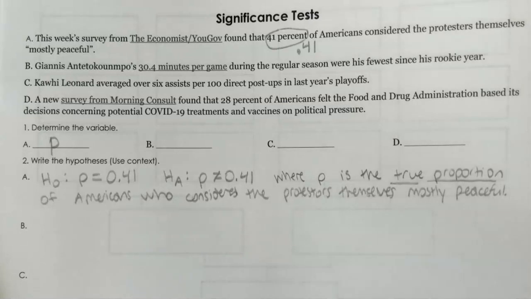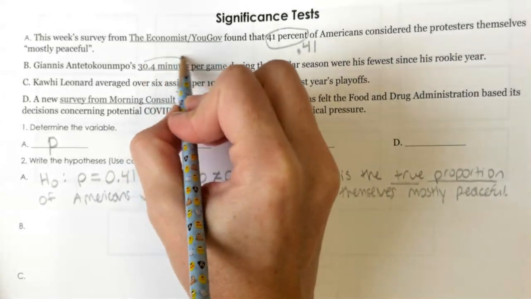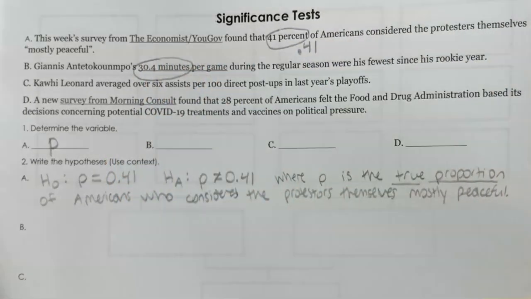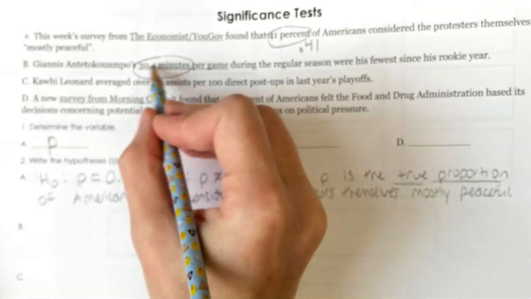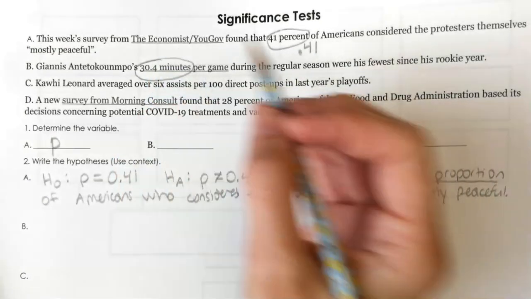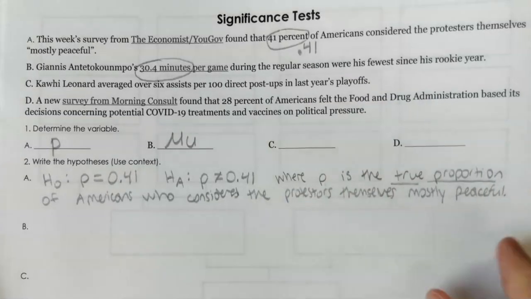So Giannis's 30.4 minutes per game during the regular season were his fewest since his rookie year. The most important statistical thing here is 30.4 minutes. So he's averaging 30.4 minutes per game, right? If I have a number, not a proportion or a percentage, then I know that I'm using mu, that Greek letter mu.